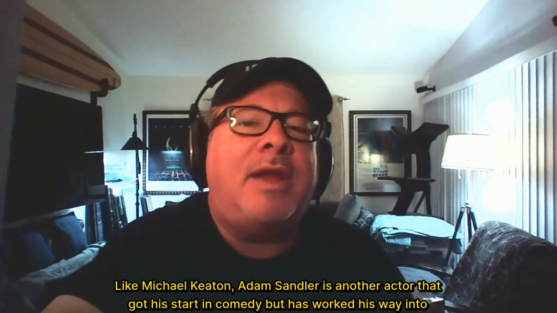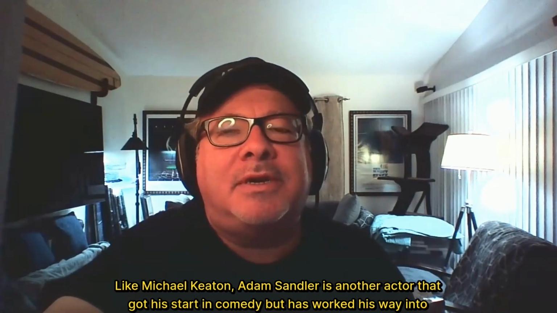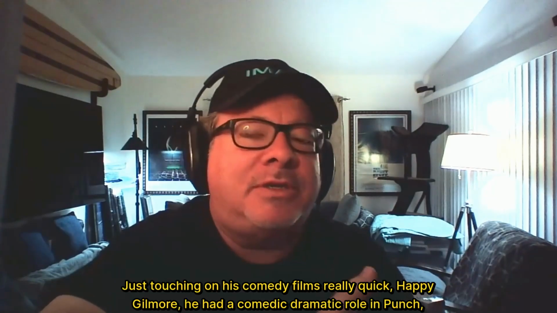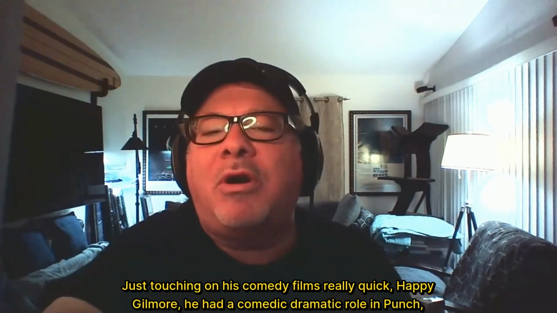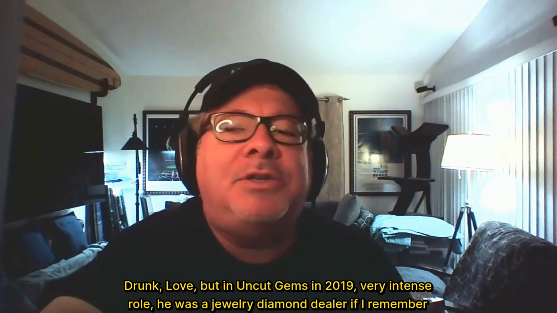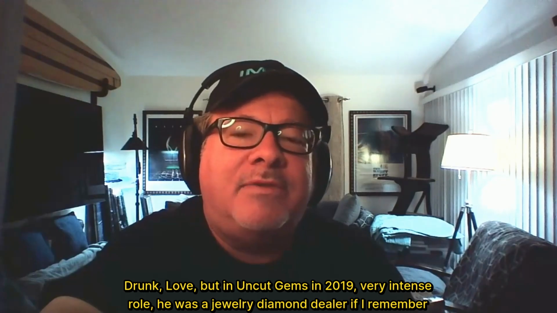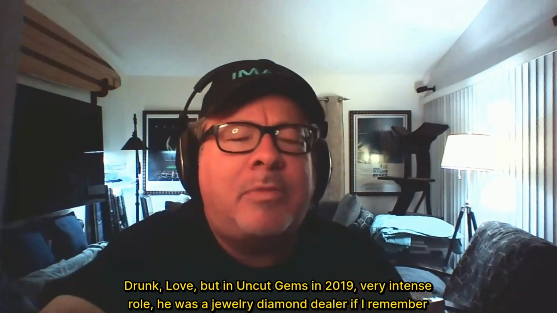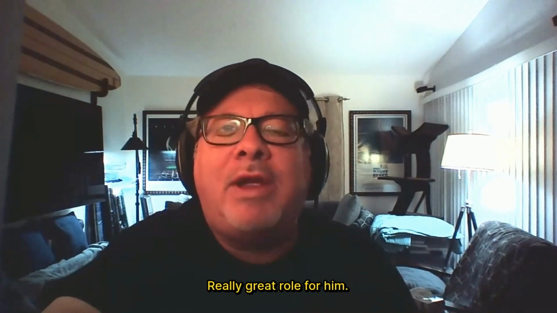Like Michael Keaton, Adam Sandler is another actor that got his start in comedy, but has worked his way into dramatic roles. Just touching on his comedy films really quick: Happy Gilmore, he had a comedic dramatic role in Punch Drunk Love. But in Uncut Gems in 2019, very intense role. He was a jewelry diamond dealer, if I remember correctly, and a really great role for him.